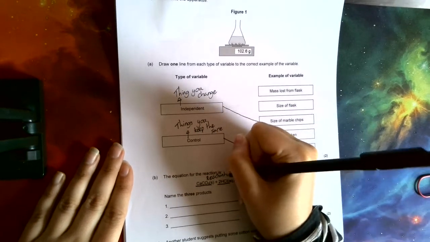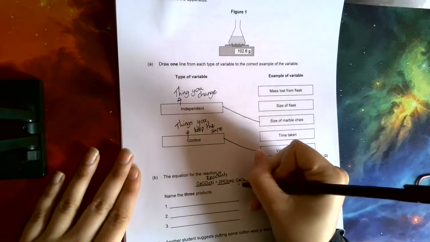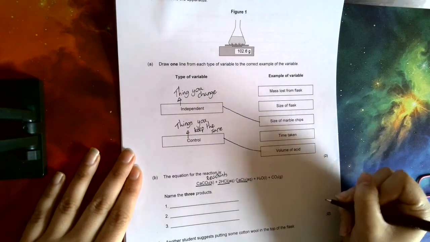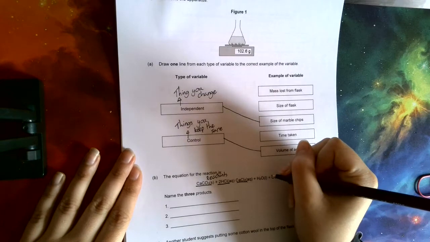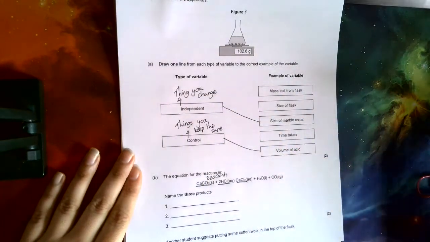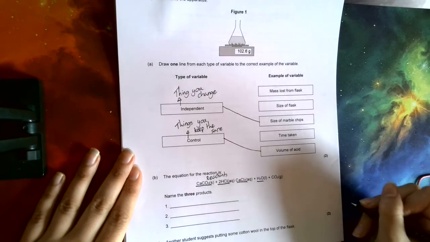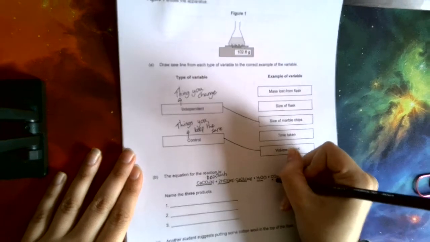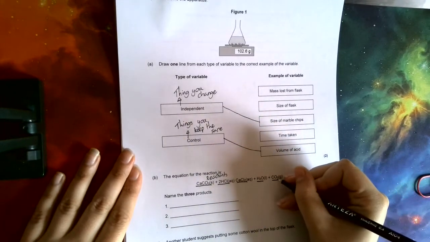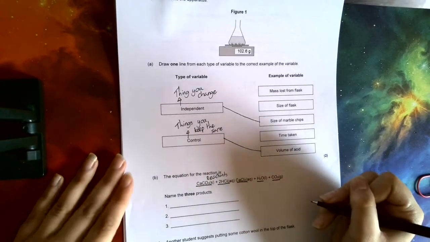That must mean our products are going to be our calcium chloride, water, and carbon dioxide. Remember, if there's a 2 there, it's going to be dioxide.